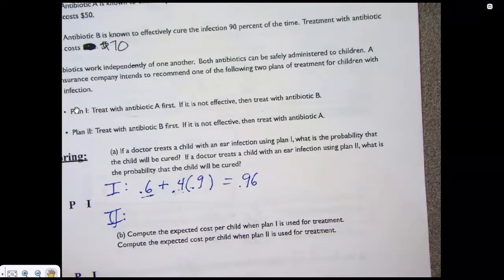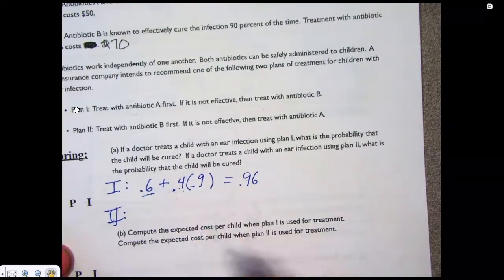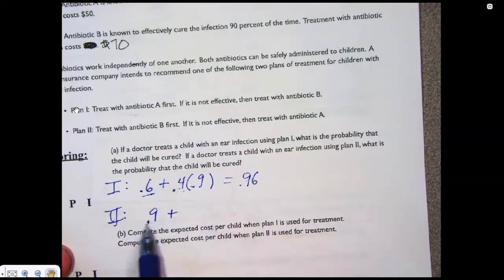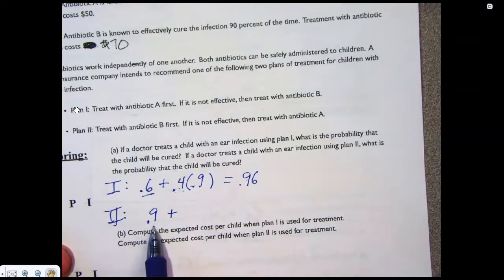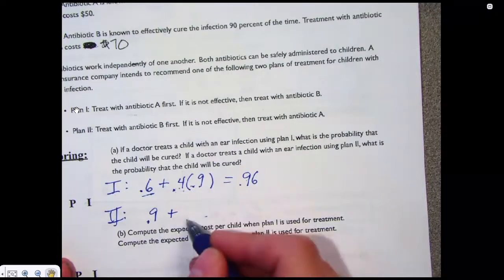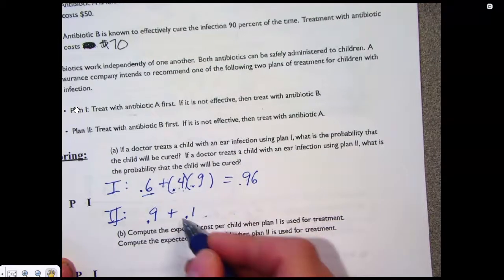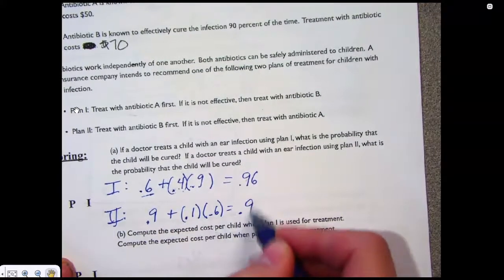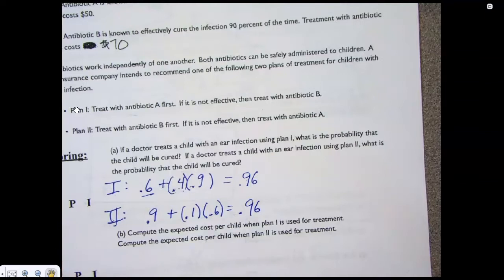Treatment plan 2, same thing, just flip. So there's two ways that the child could get cured. There's a 90% chance that they're just cured the first time. They're just done. Or, the other way they could get cured is if the first plan didn't work, and the second one did. And that also comes out to 0.96.